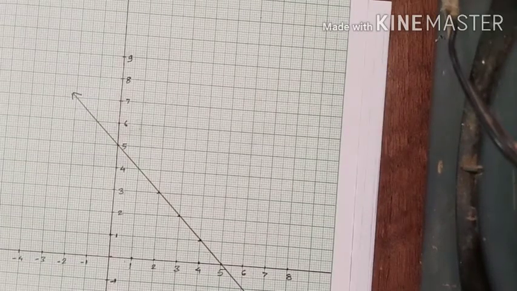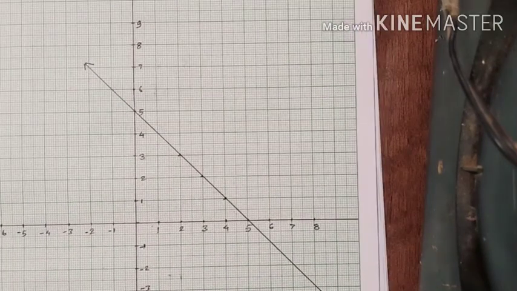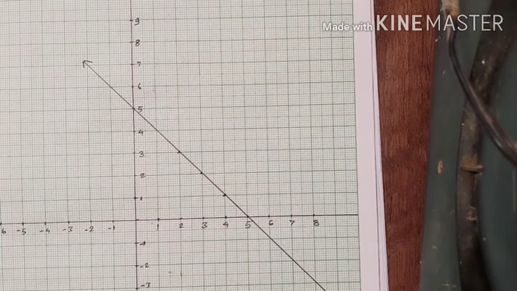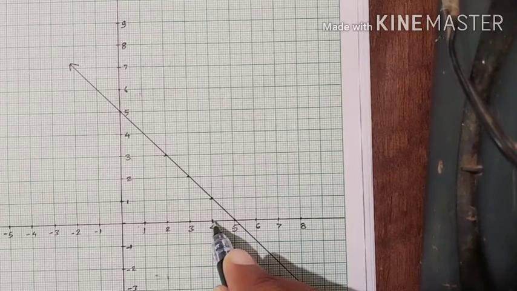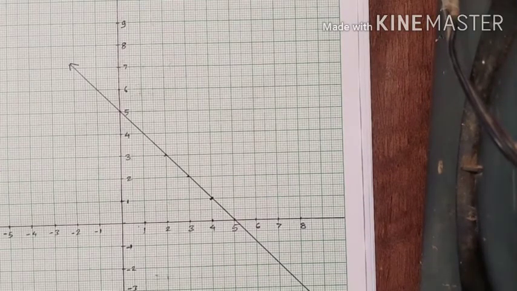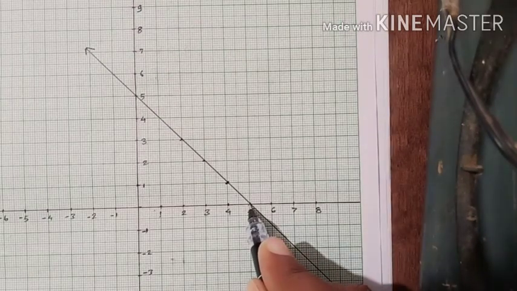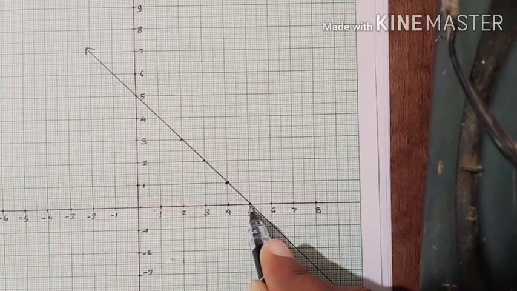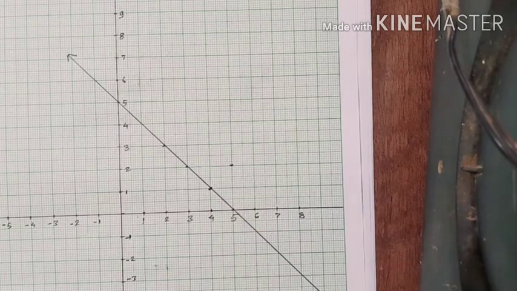You have to make an arrow at the end point of the line. Now boys, we will plot the points of the second equation. That is, first point is 4, 1. See here, it is 4 and 1. Here will be the first point. Second point 5, 2. Here it is 5, and where will be 2? See here, it is 2 here. It is 5, 2. And third point is 6, 3.